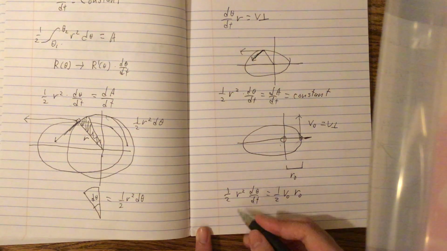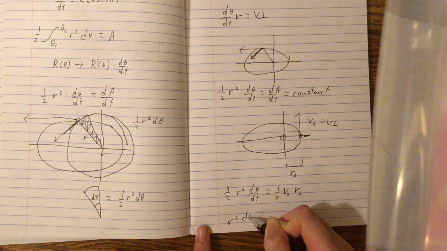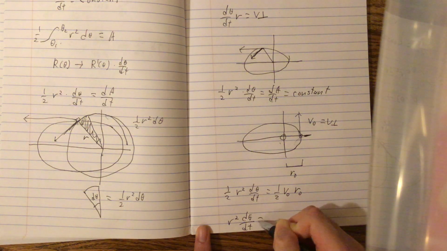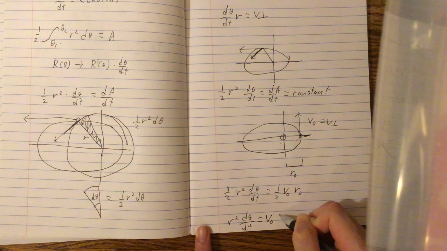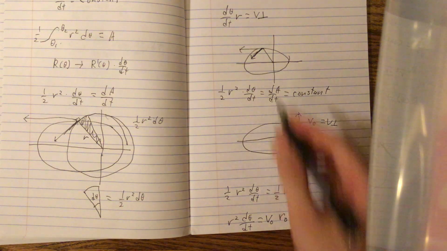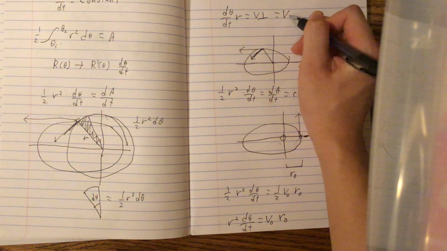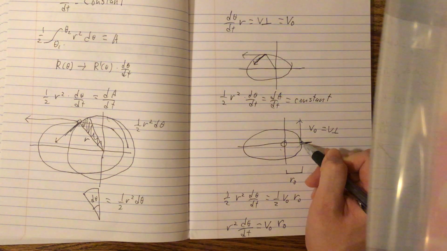So we get this identity, where dA/dt equals 1/2 v naught r naught. Let that sink in. Remember, r times d theta/dt equals v perpendicular equals v naught, because v naught here is already perpendicular.